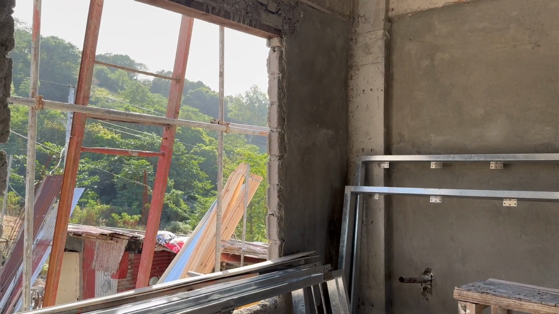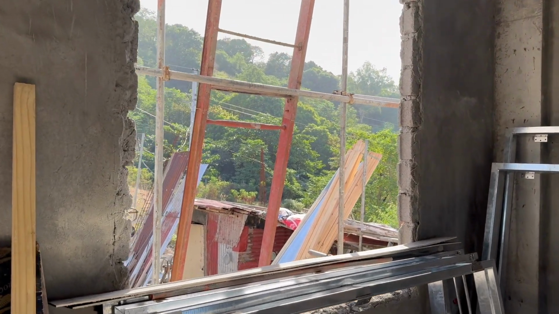Well, it's coming along. It'll be interesting when the door frames start going on. Gonna get a shot of that if you don't mind, Mark.